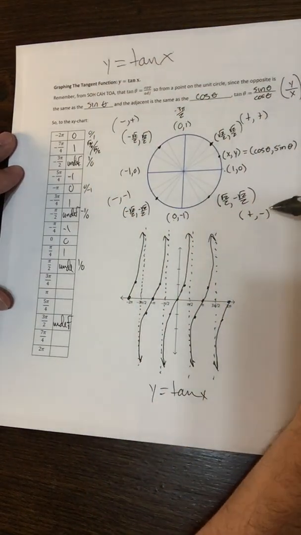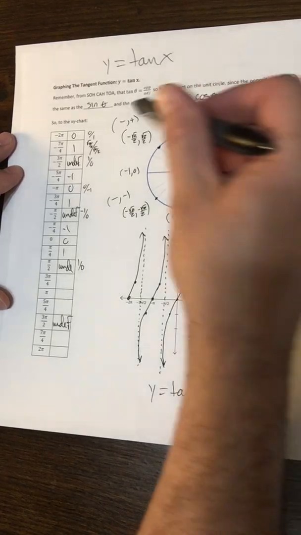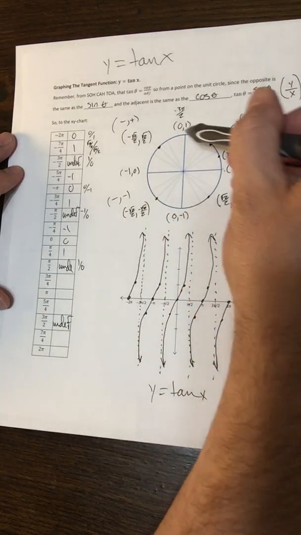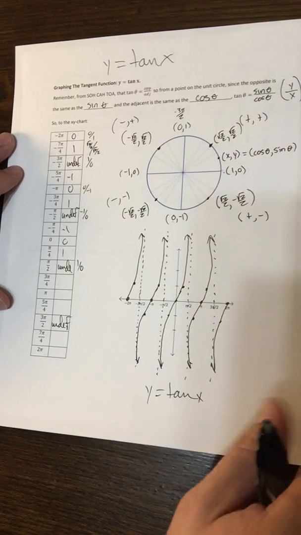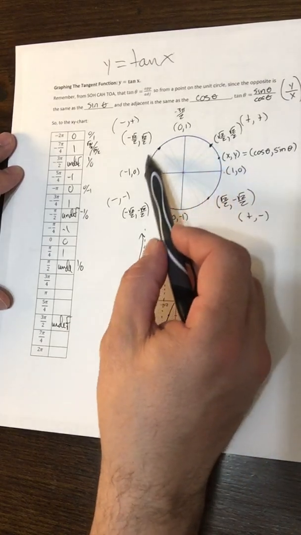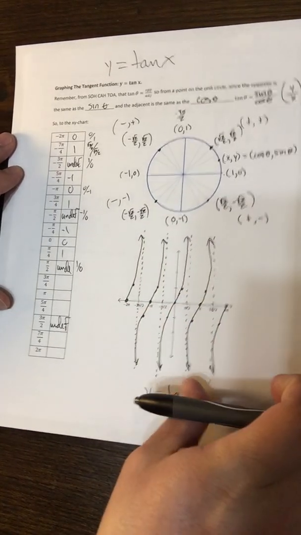When I put one over the other, y over x, I get negative, and then positive, and then negative, and then positive. It starts repeating itself after 180 degrees, right? Or start at 0 like we normally do. It goes positive and then negative, positive and then negative, positive, negative, positive, negative. So it's repeating itself after 180 degrees.